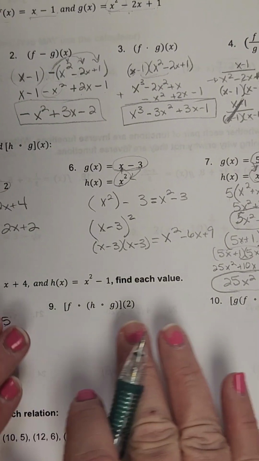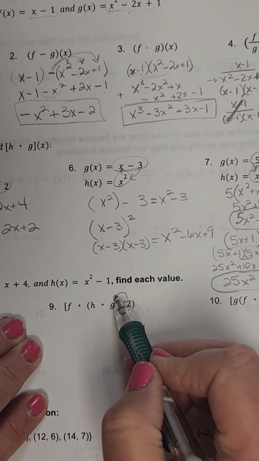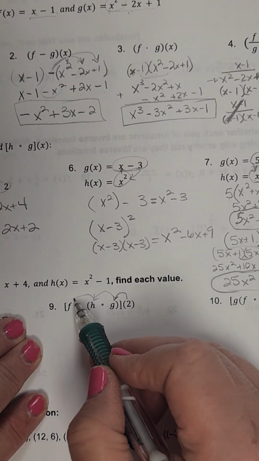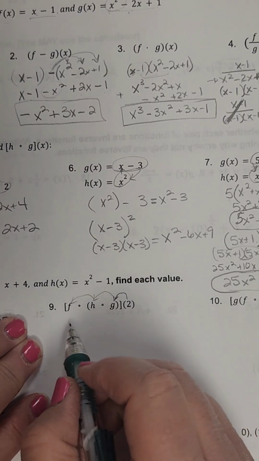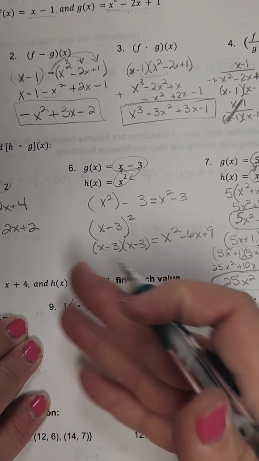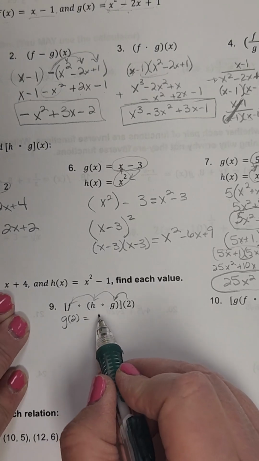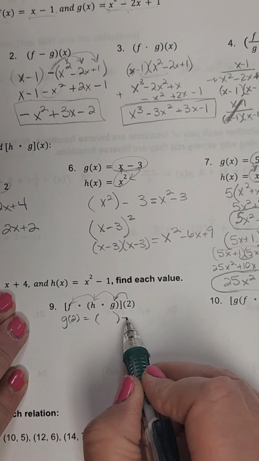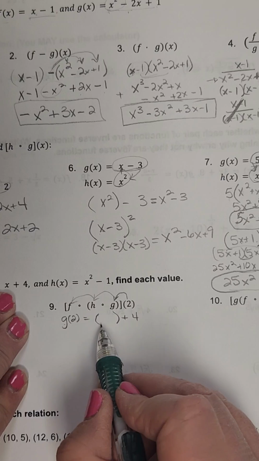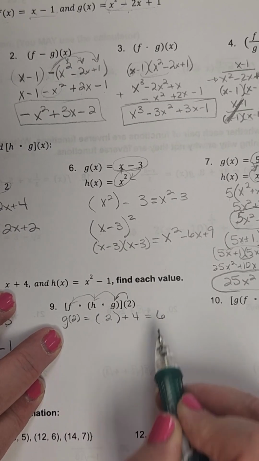Same thing here. This looks long and terrible, but you're going to basically put 2 into g. The answer you get there, you put into h, and the answer you get there, you put into f. So start with g of 2. I know it feels like you're working backwards. You start on the right and work left, but that's how it is. So g of 2 is going to be, there's my x plus 4, because g is x plus 4. So instead of x, I'm putting a 2 there. So that's going to give us 6.